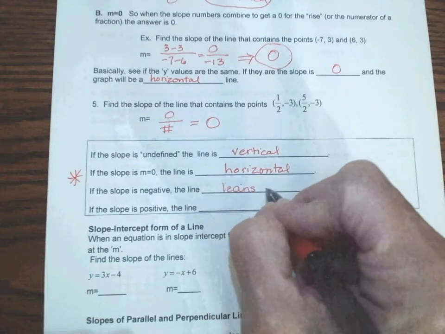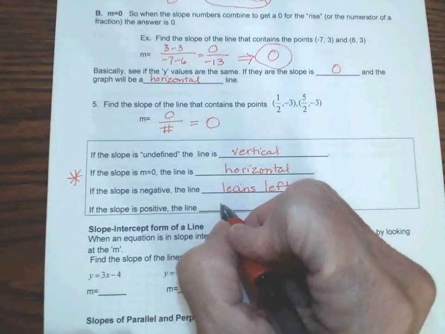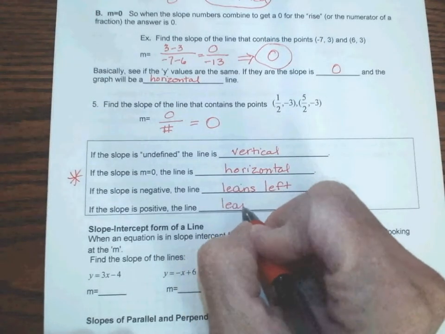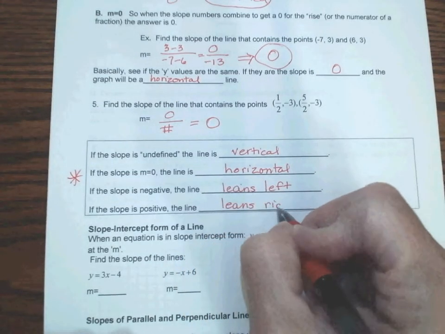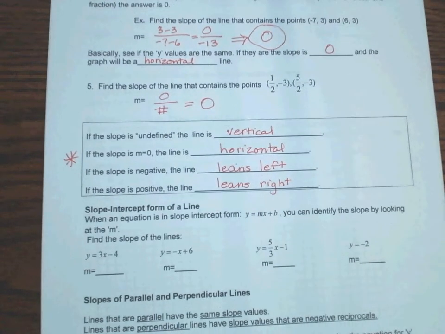If the slope is negative, the line leans left. The slope is positive, the line leans right. Okay? So put a star on that, make sure you understand that, because slope and the shape of that line are both very important.